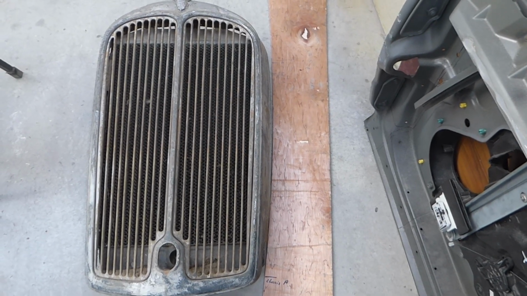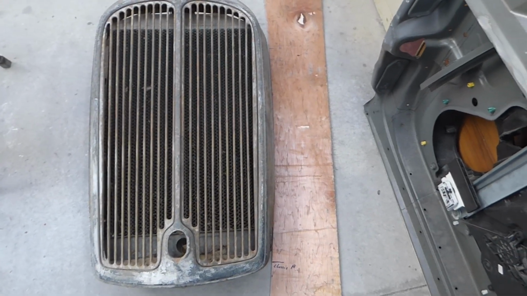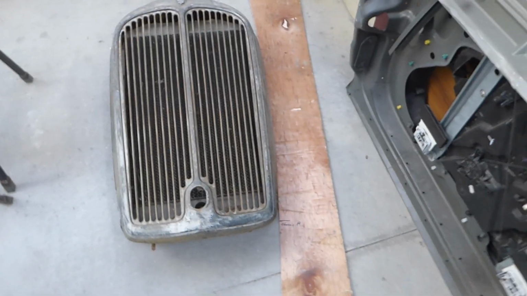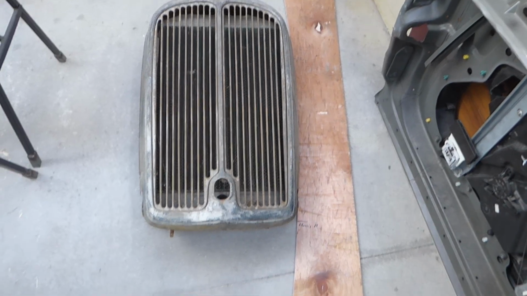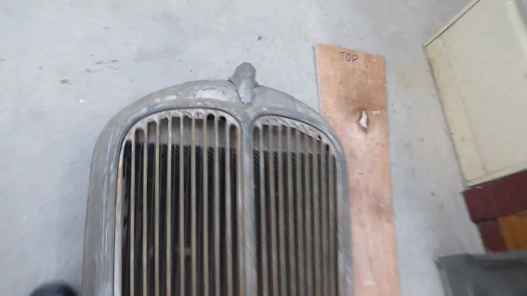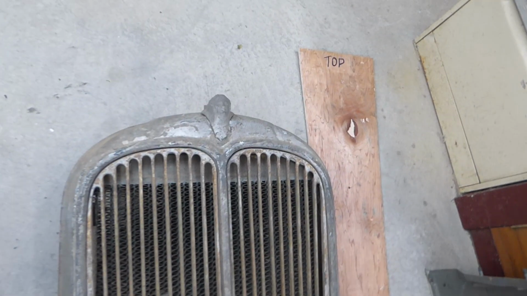I'm picking a curve. Where do you pick the curve from? Well, you've got to pick it from somewhere. So that's what I've done. Pick the grill.